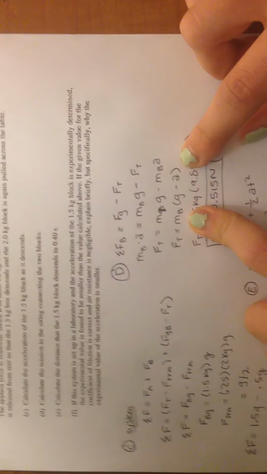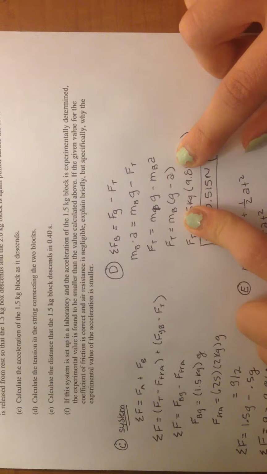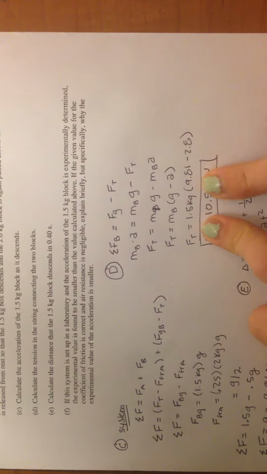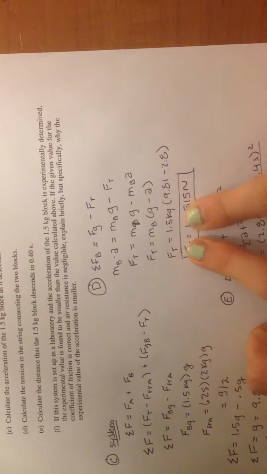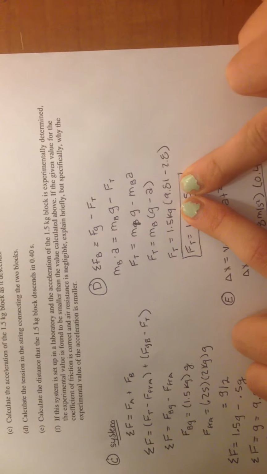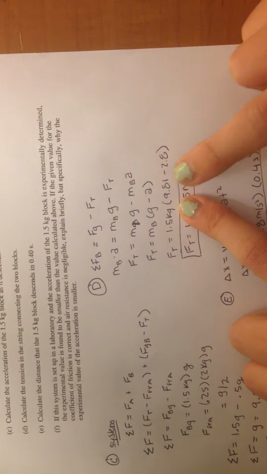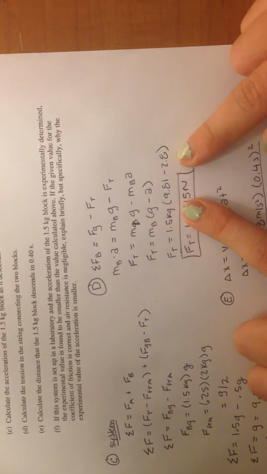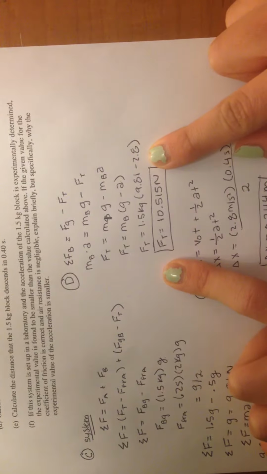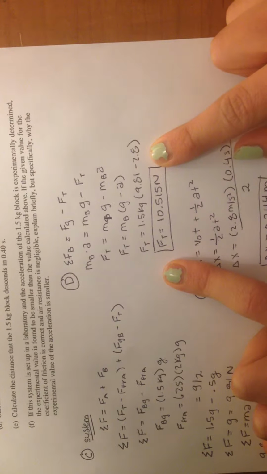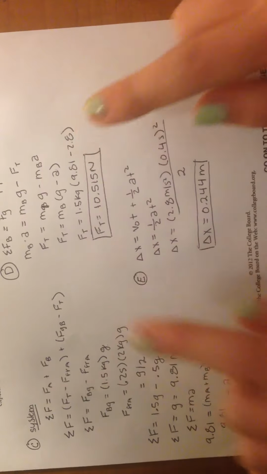So you can factor out a mass if you want to make it look simpler. And then we just plug in all of our numbers, and our acceleration came from part C. And so we have that F of t equals 1.5 kilograms times 9.81 meters per second squared minus 2.8 meters per second squared. And we're left with our total force of tension is equal to 10.515 newtons.